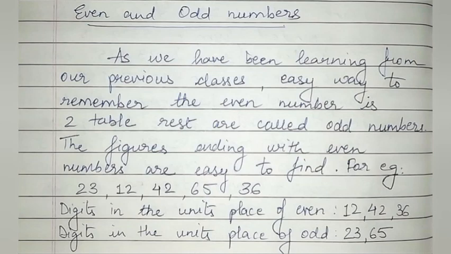Now, even and odd is also the same topic which we have been learning from our previous classes. Before and after, comparing numbers, ascending order and descending order, even and odd, are all for you to understand the place value of each digit very carefully.